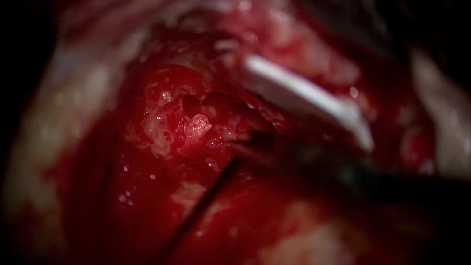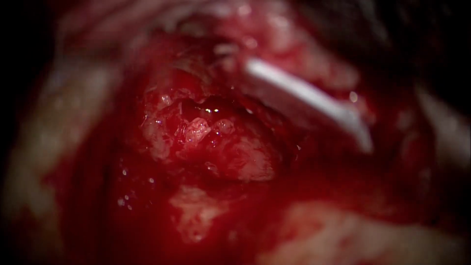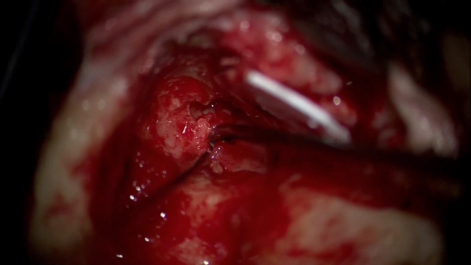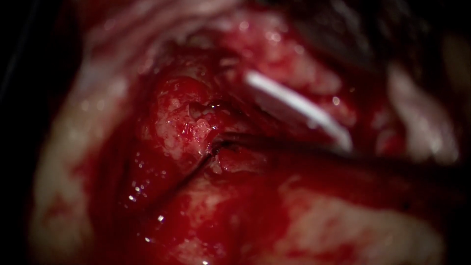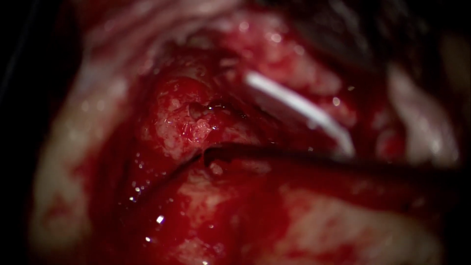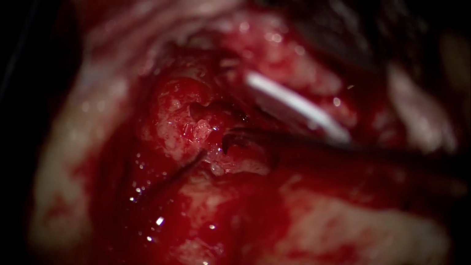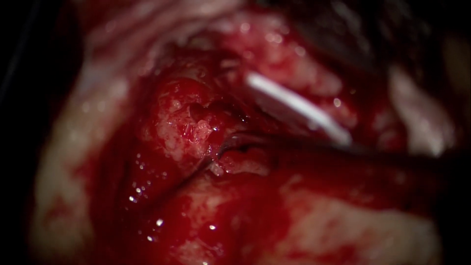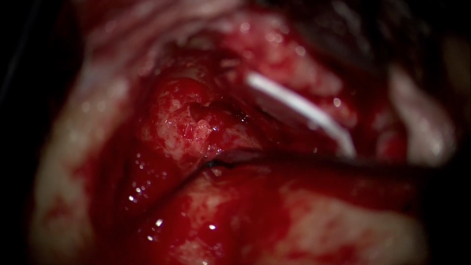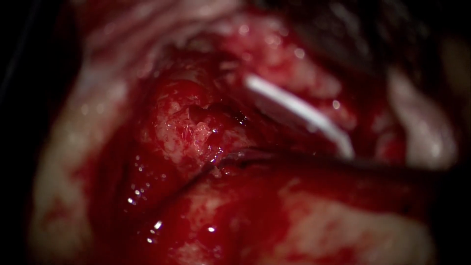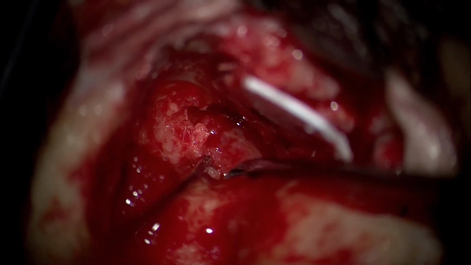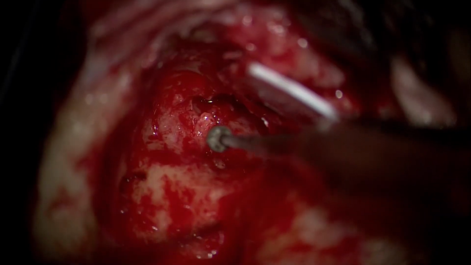And here as well, we prefer to sharply dissect structures rather than bluntly pulling, because that would devitalize the mucosa or strip the middle layer of the mucosa. So it's generally not a good idea, even though this patient has a considerable hearing loss. And once the anterior epitympanic recess and the protympanum are cleared, we get our attention and focus back on the stapes head.